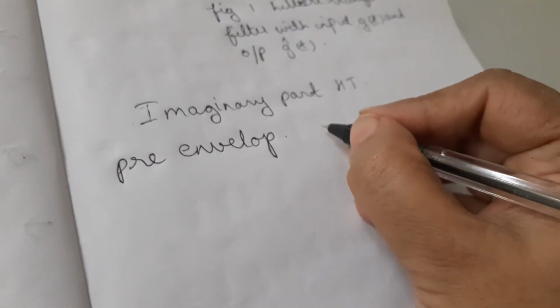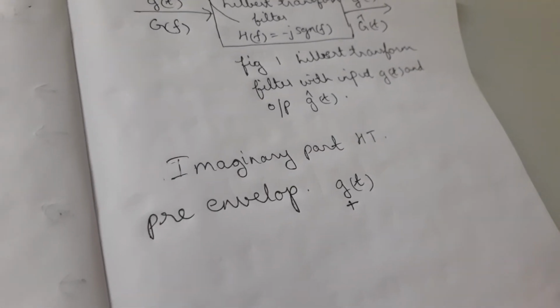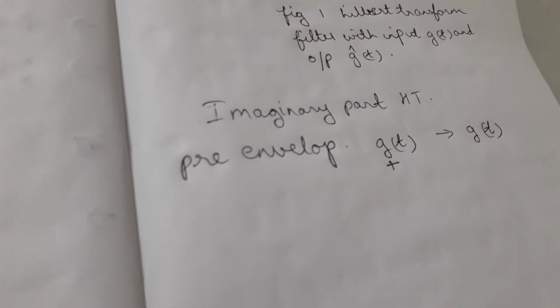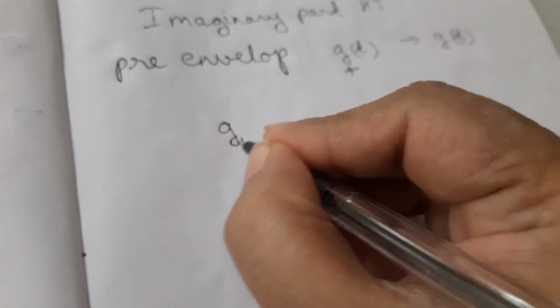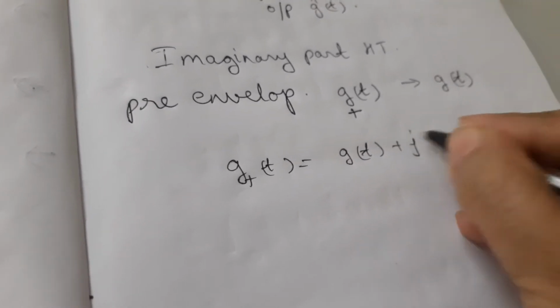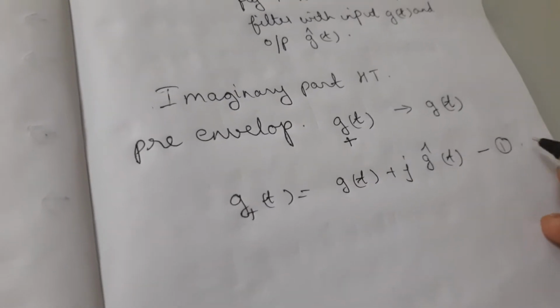It is like g of t. In terms of the real signal g of t, it is denoted as g plus. The pre-envelope is a complex signal in which the imaginary part is the Hilbert transform of the real part. Now you can write g plus of t is equal to g of t plus j g cap of t, that is the imaginary part. Let this be equation number 1.